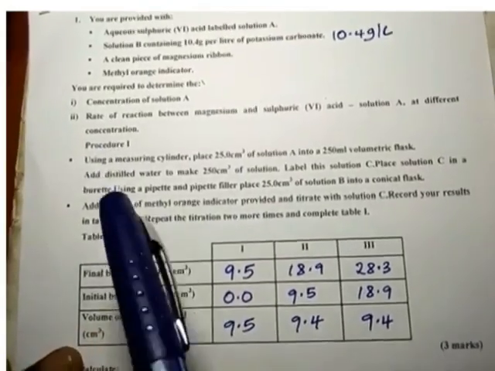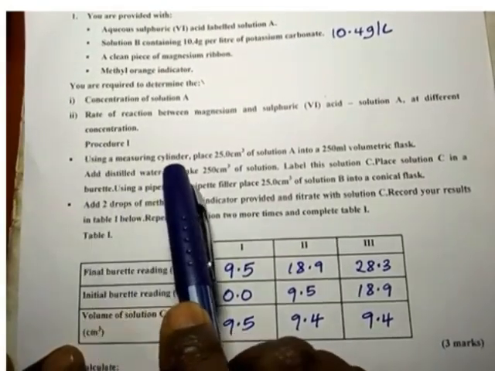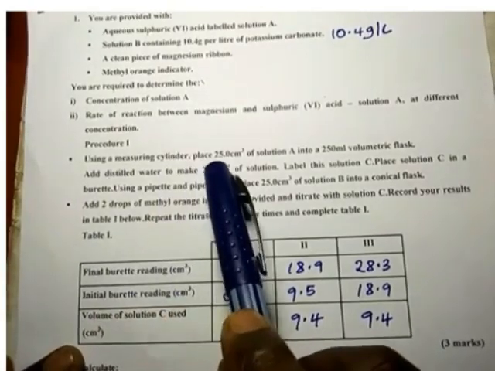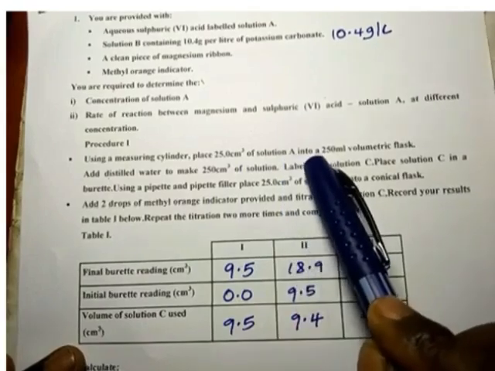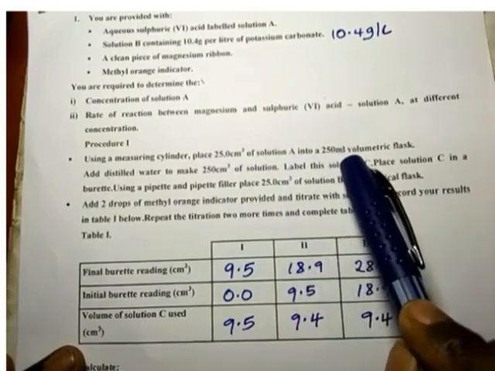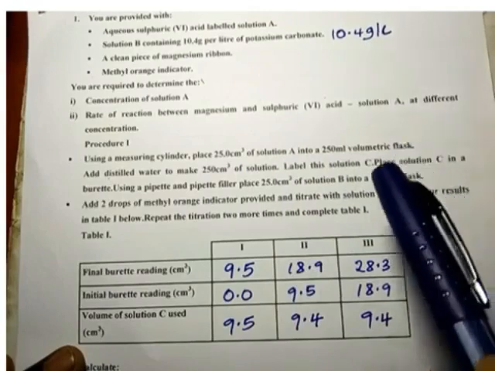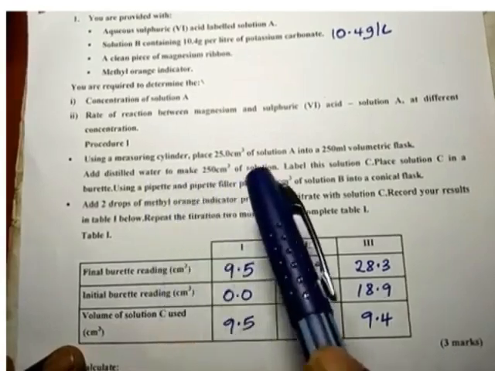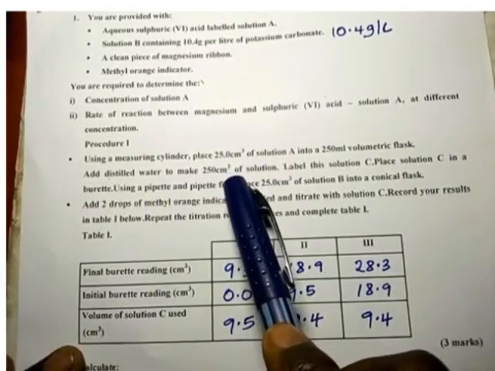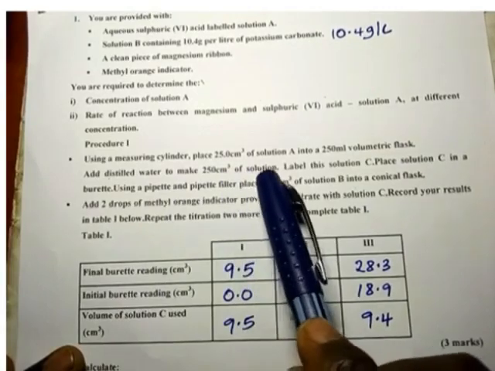Procedure 1. Using a measuring cylinder, place 25 centimeters cube of solution A into a 250 ml volumetric flask. Add distilled water to make 250 centimeters cube of solution.